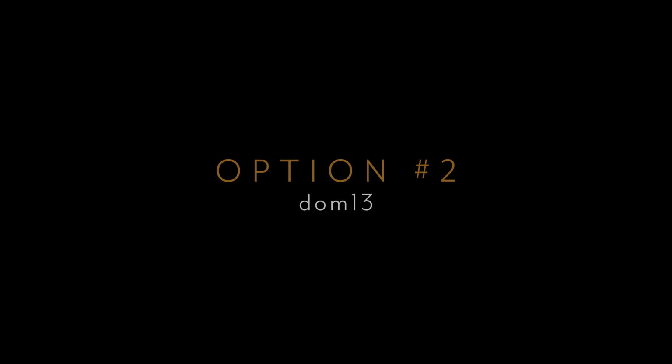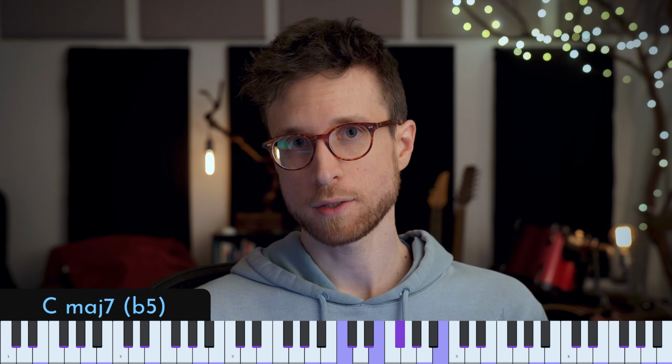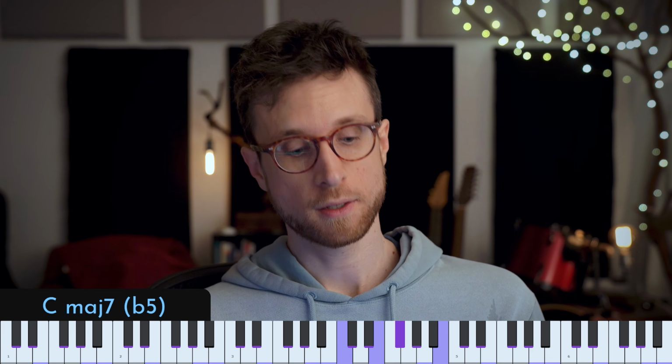Here we're thinking of the upper structure as stemming from the flat 7 of some bass note, meaning C in this case, because we're in the key of E. C is the flat 7 of what? Of D. So we get D13. Now, since this is a dominant chord, of course, we can resolve it in many different ways. We can treat it as a backdoor resolution into E. We could treat it like a tritone sub going into C sharp.